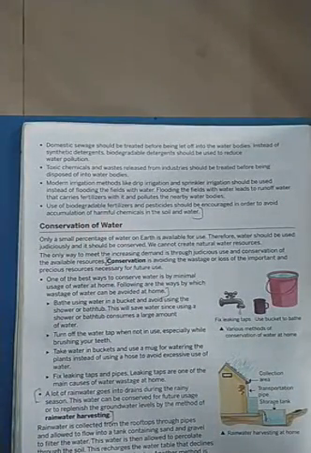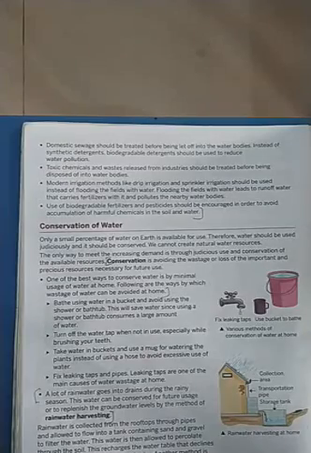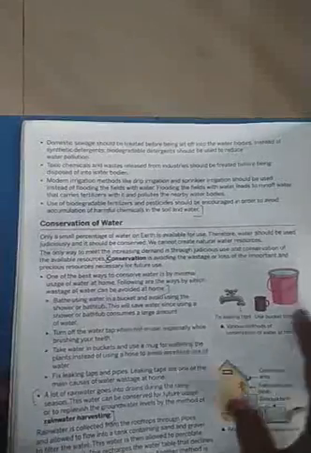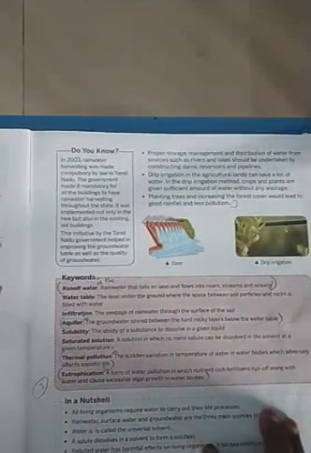Then coming to the conservation of water, how we are going to conserve, you should learn this, because this is a very, very important question, and rain harvesting also. Then coming to the exercises.